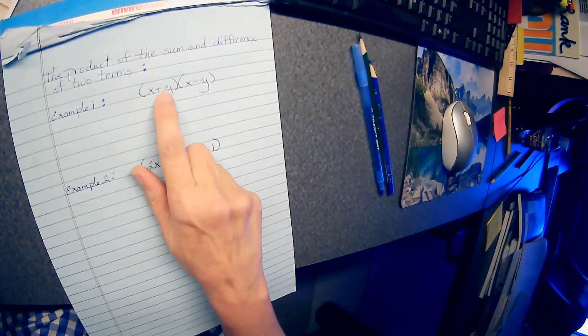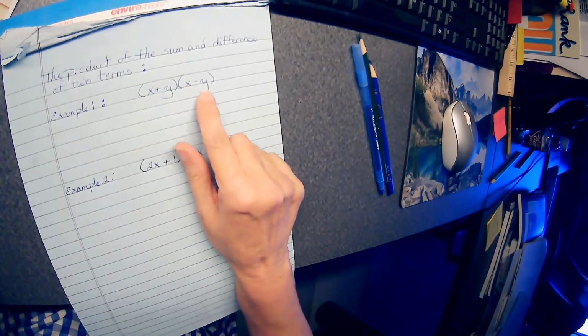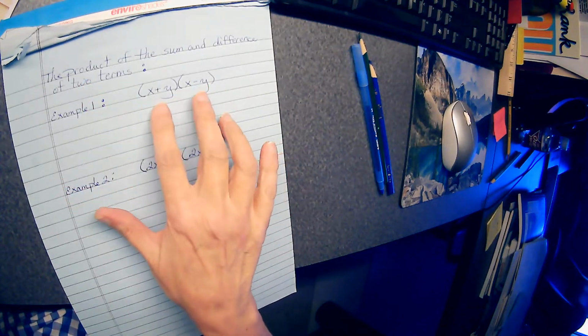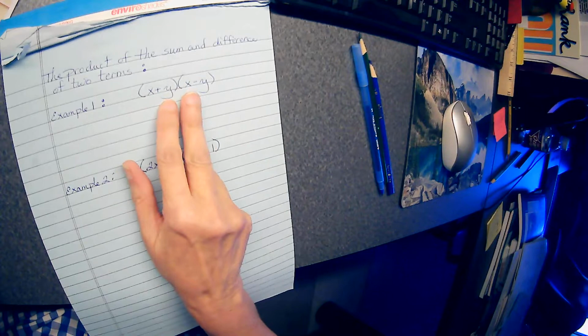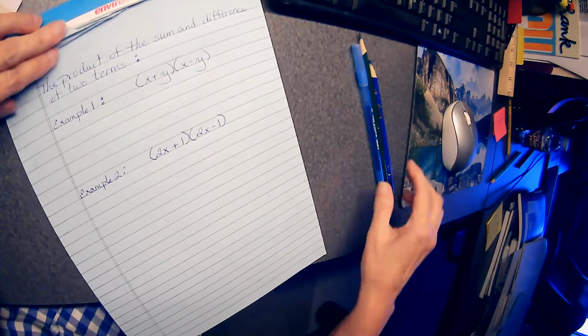Okay, so this is the sum of two terms, and this is the difference of two terms. The product is going to be what we get when we multiply these together. And it's very easy. I'll show you a method to do this.